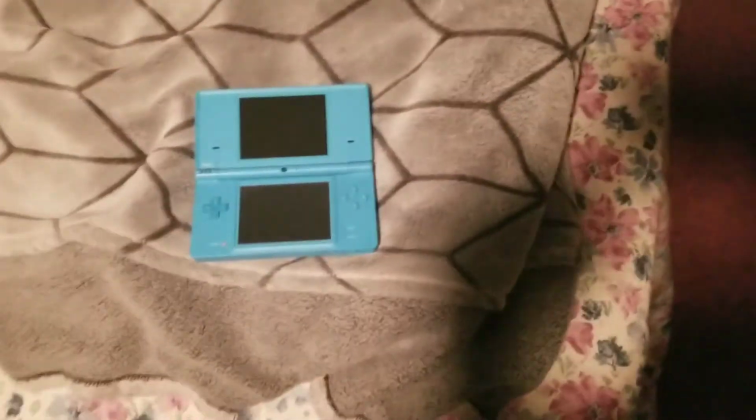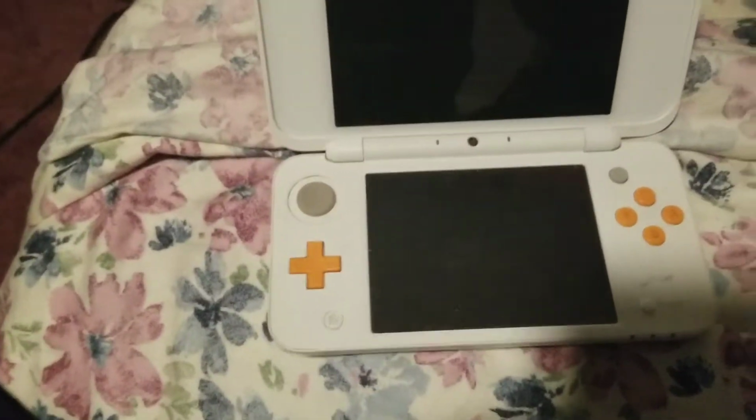So that was it for this development kit of the DSi. And now I'm going to show you the 3DS development kit. Now for sake of time, I'm not going to show the VR one, but you get the point.